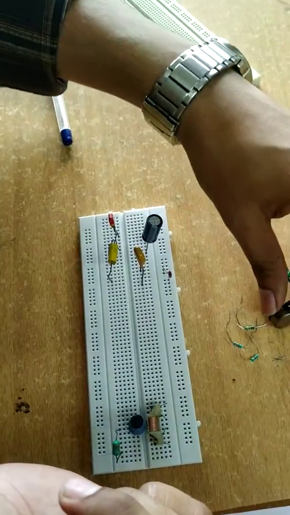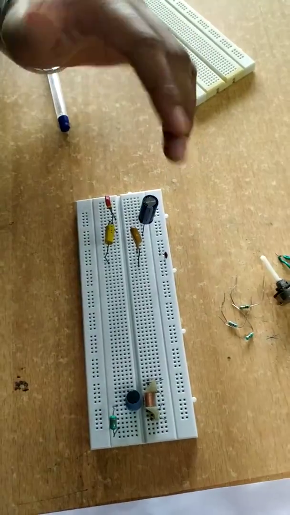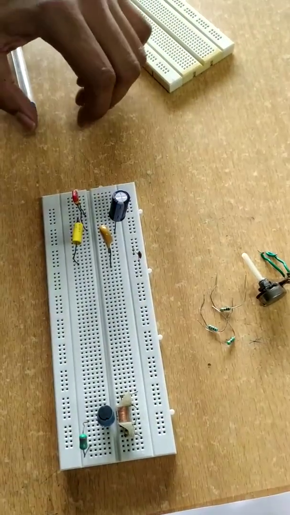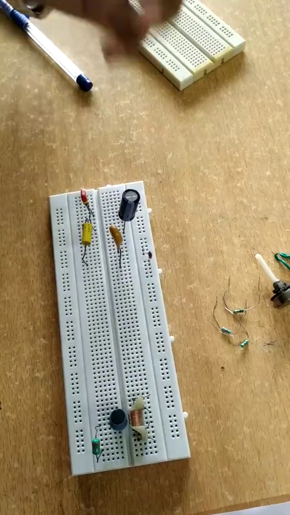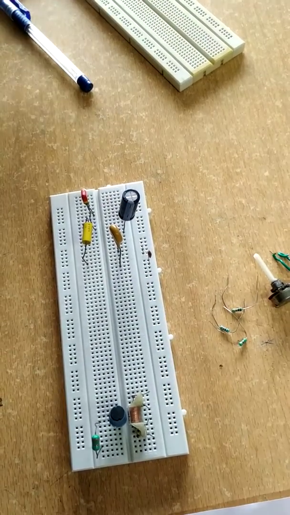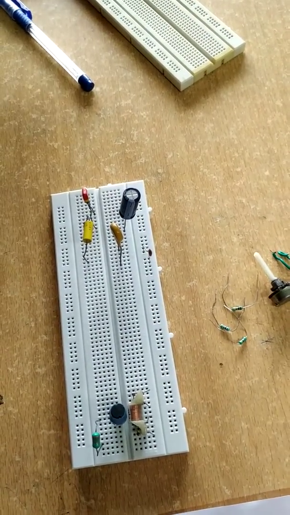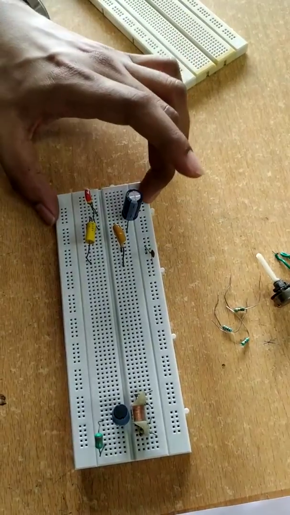This is one type of passive component, as it does not provide any gain. Gain here means it does not increase or decrease the voltage or current. That is why all these are passive components.